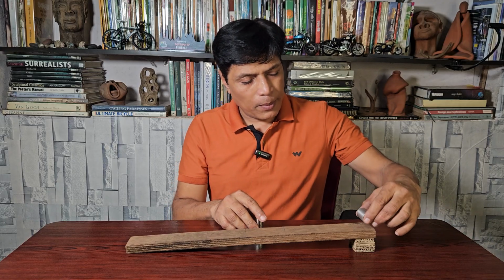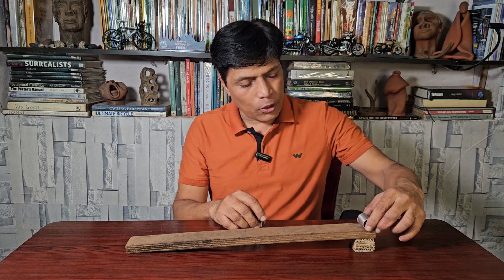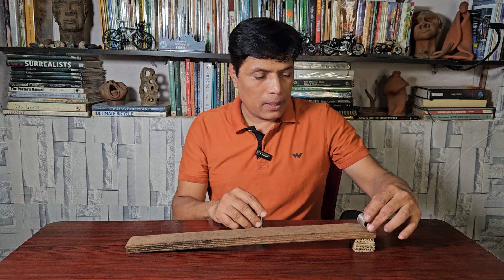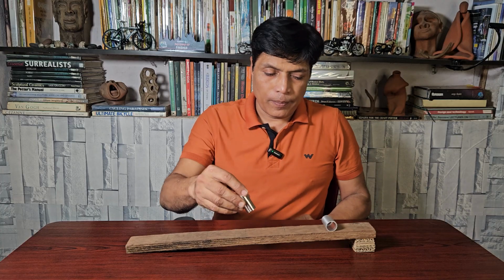Amazing. Let us have a look at the variant of this experiment. This is a variant of the experiment we just saw. What I'll do is I'll just place this aluminum cylinder on this wooden plank and let it roll and try to stop it with the magnet without magnet touching the aluminum cylinder. Let's do that. There you go.